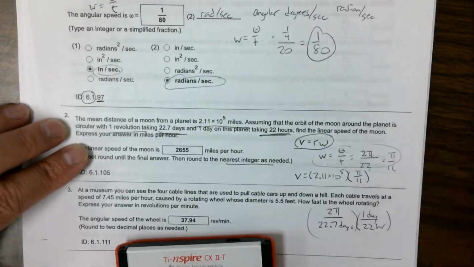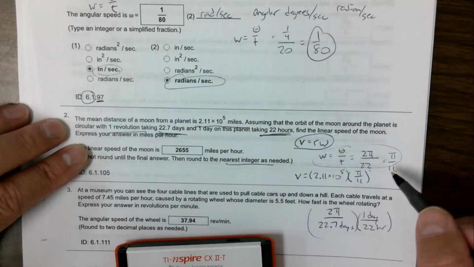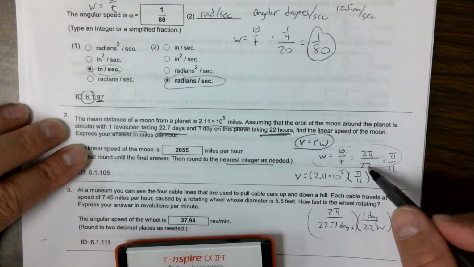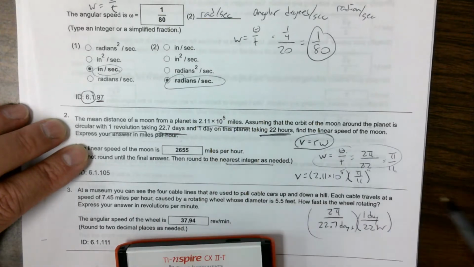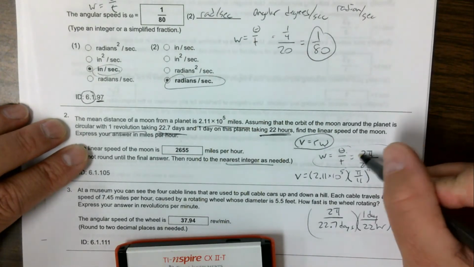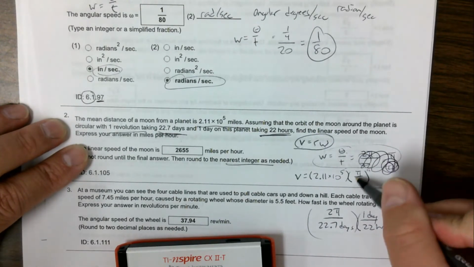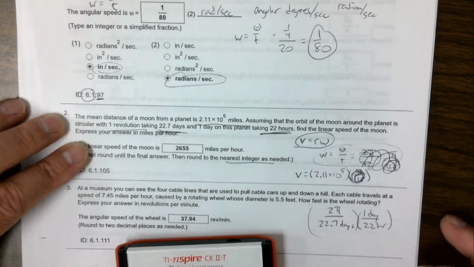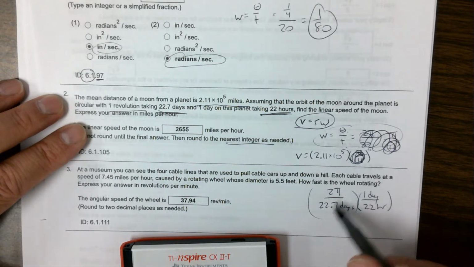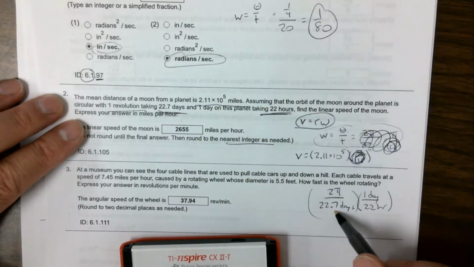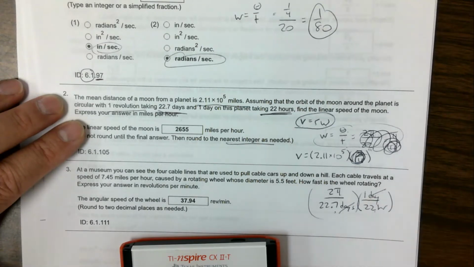So what I just noticed is I used the 22 hours, but I didn't use the 22.7 days. So our formula was right, but we have one extra step. We have 2 pi in 22.7 days and 1 day in 22 hours, for your days to cancel.